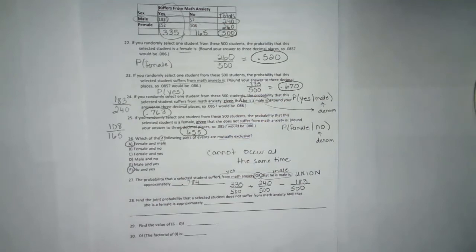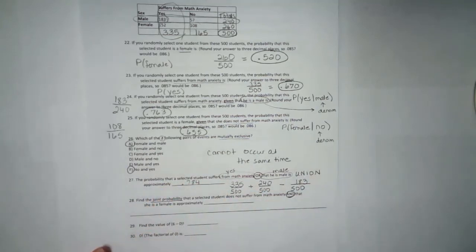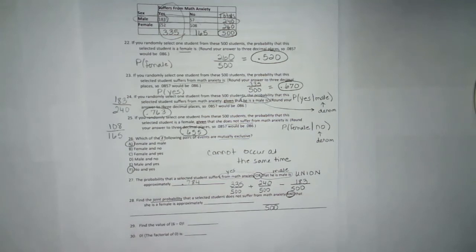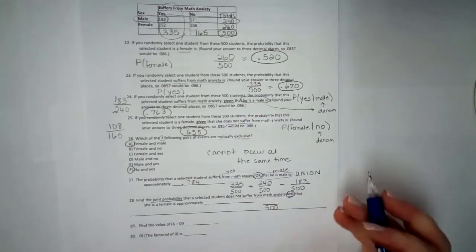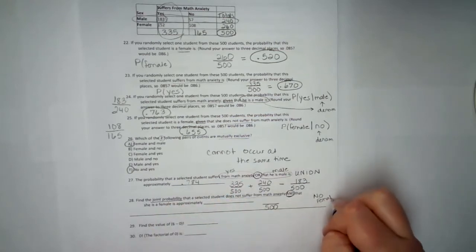Okay, so that's a union. Now, your next question wants the joint probability. We see the word and. That's what joint probability means. This means you're only going to have one fraction, because we're going to do it that little shortcut way. You're going to have the grand total on the bottom, and then the numerator of exactly whatever this is describing. So this wants a student that does not suffer, so we want a no, and that is female, so we want a female.